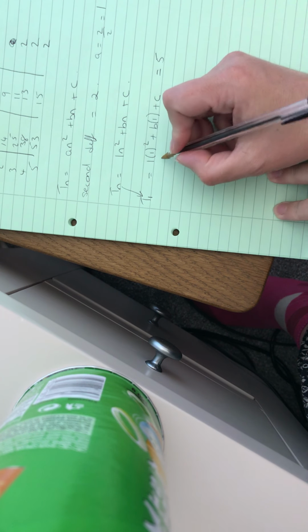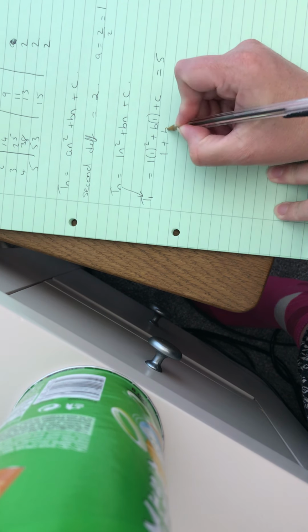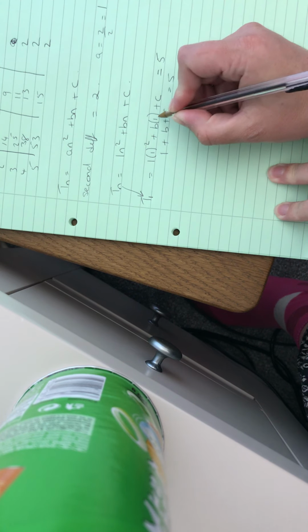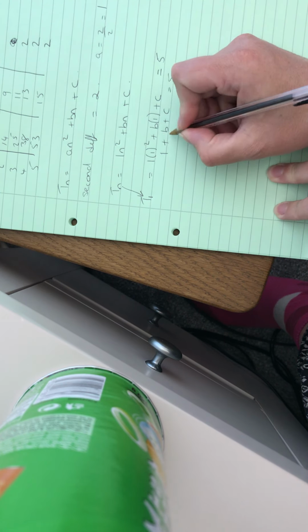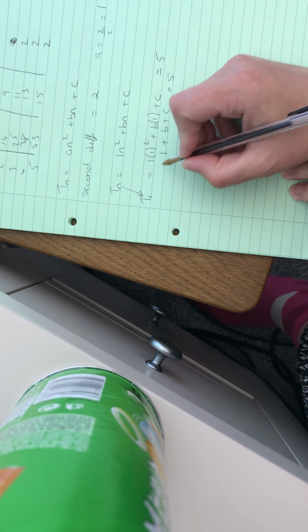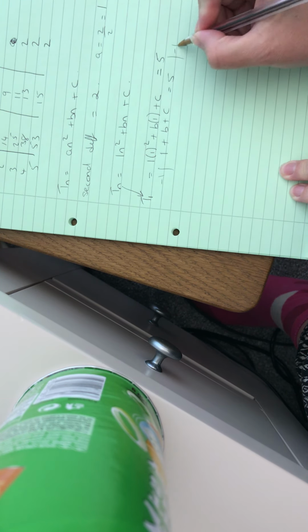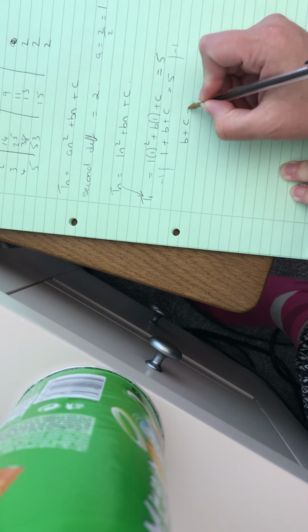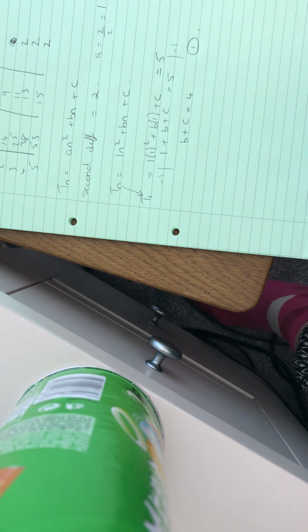So if we work this out then, it's 1 plus b plus c is equal to 5, because 1 by b is 1b. So you can put the 1 there if you want, but it's just b. How do I move this 1? I take away 1 from both sides. So now I have b plus c is equal to 4. And that's my first equation.